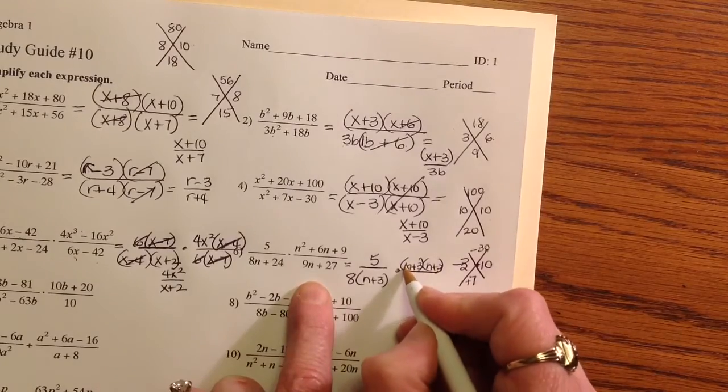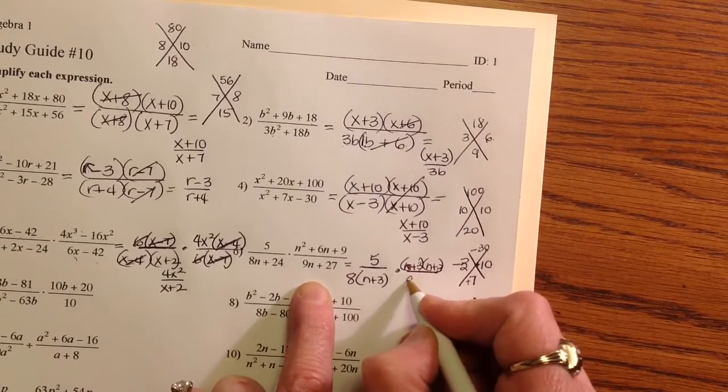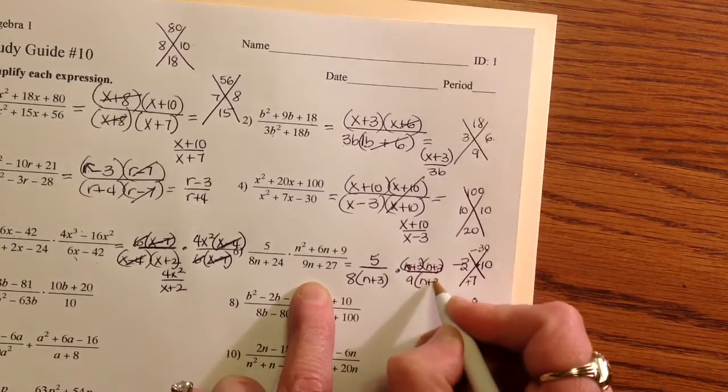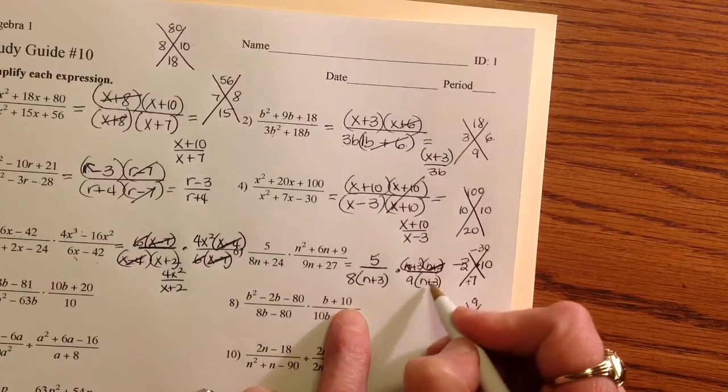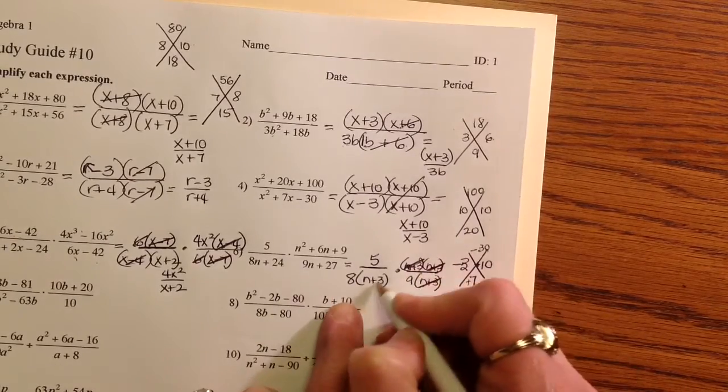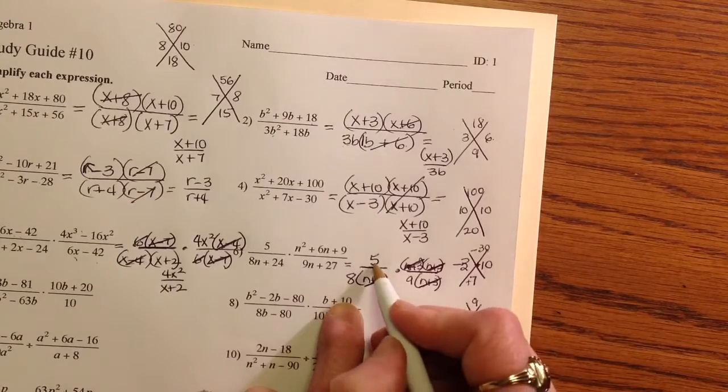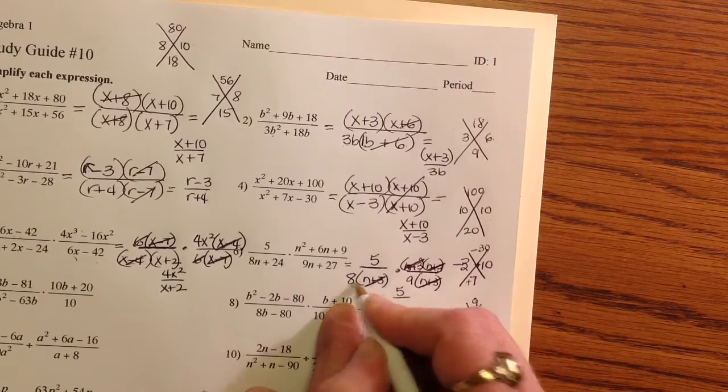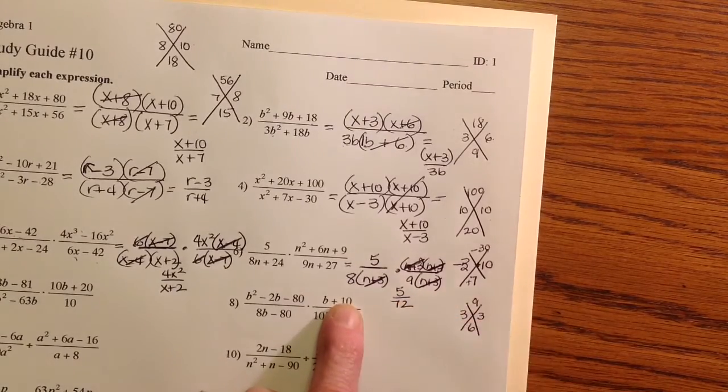And then this one, you can barely read that. And then this one has a GCF of 9. So n plus 3 is gone, and then this n plus 3 is gone, and I have a 5 left on top and a 72 left on the bottom.